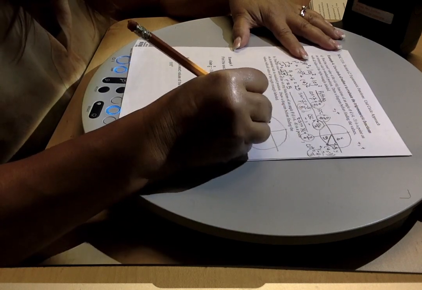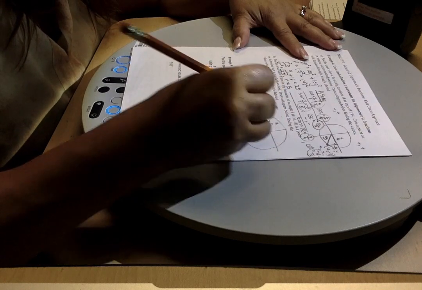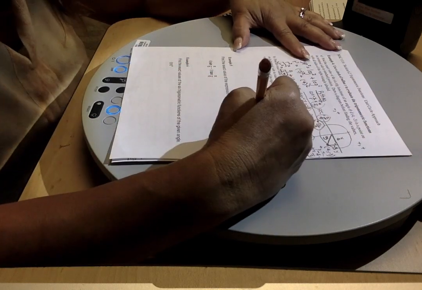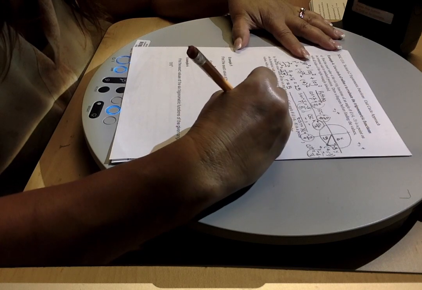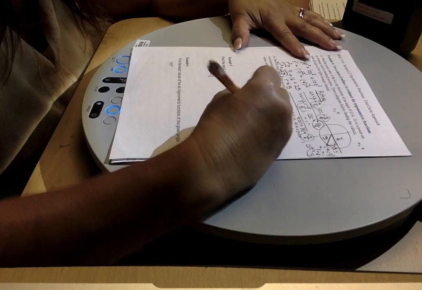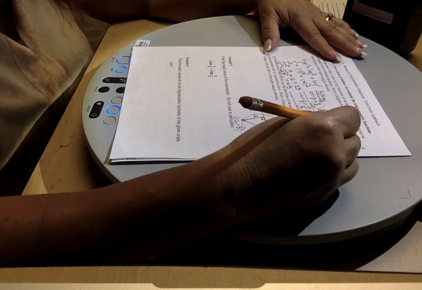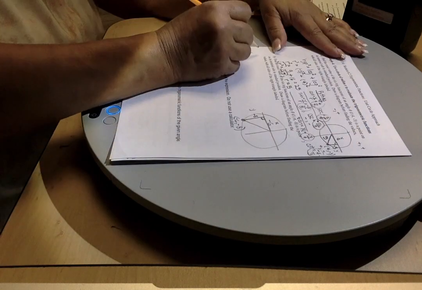This -6 gets assigned to the horizontal leg, the little mini-looking x-axis, and this y-coordinate gets put right here. So the vertical leg is always the y-coordinate. Okay, then in order to get the hypotenuse, just like you got it in part A, you can do Pythagorean theorem.